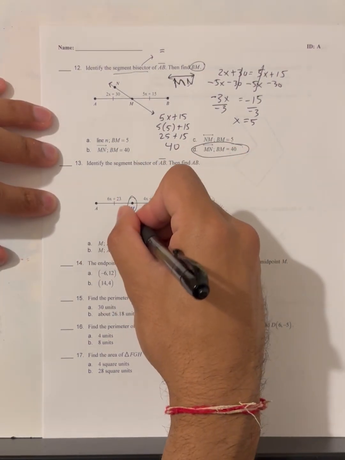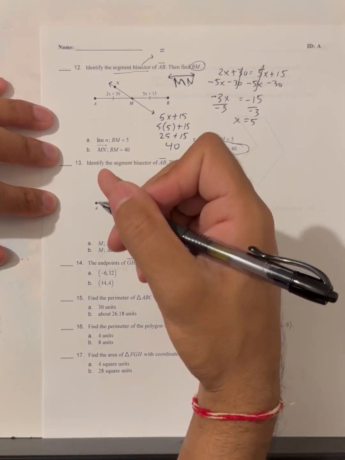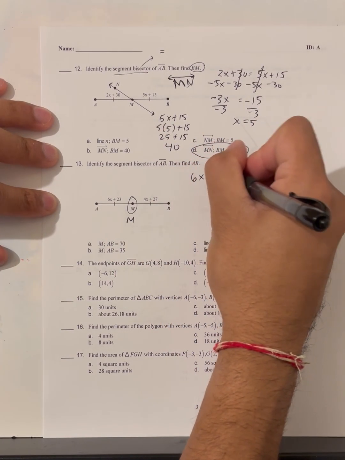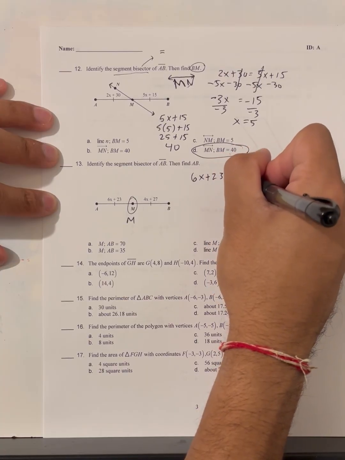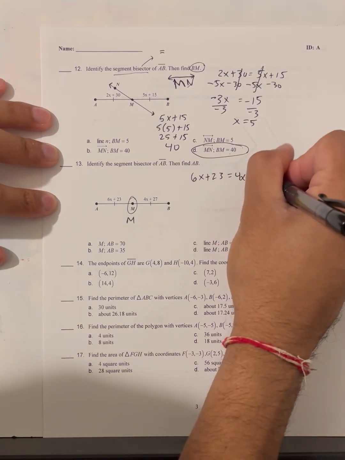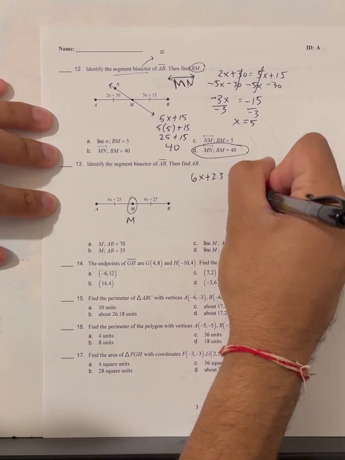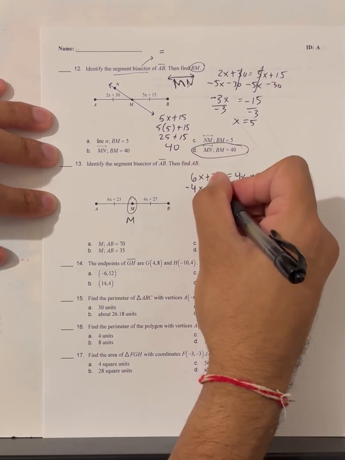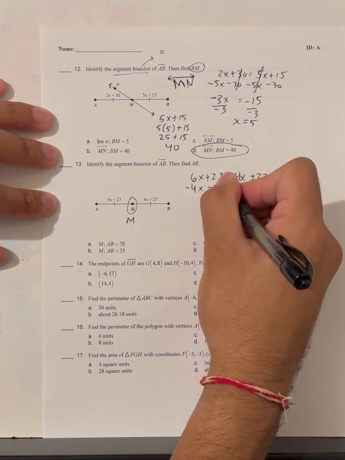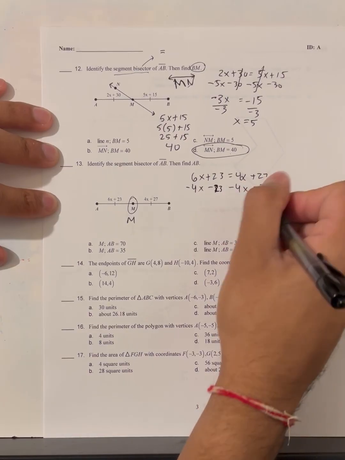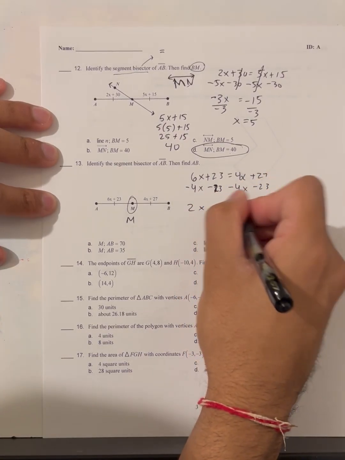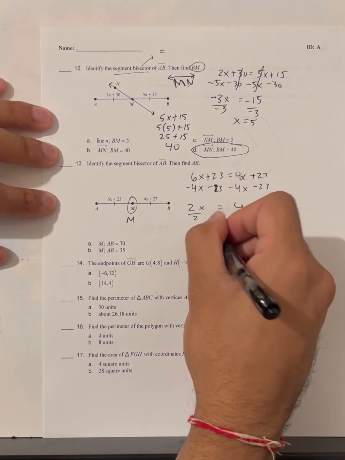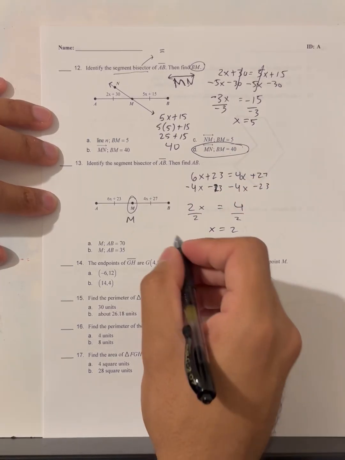Again, we just see that's a point, so we'll just say it's M. We know that this is going to be equal to this, so 6x plus 23 is equal to 4x plus 27. Getting the letters to the left, let's move the 4x over by subtracting it. We'll subtract the 23 onto this side, and we'll get 2x equals 4. Dividing both sides by 2, we get x equals 2.